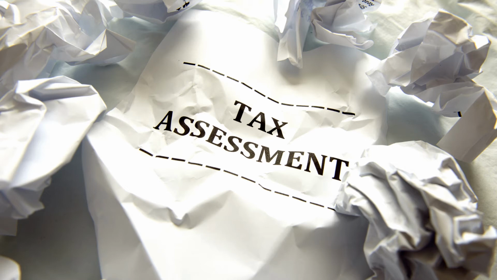Calculating tax bills. Here are the correct answers. 1. Greg's home is valued at $250,000. The home is assessed at 80% of its value. The tax rate is $2.25 per $100 of assessed value. What is Greg's annual tax bill? $250,000 x 0.80 equals $200,000. $200,000 divided by $100 equals $2,000. $2,000 x $2.25 equals $4,500.